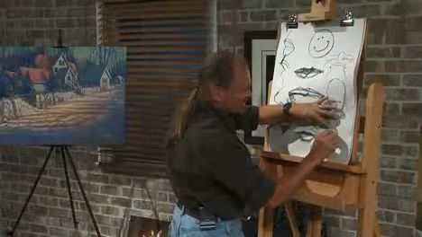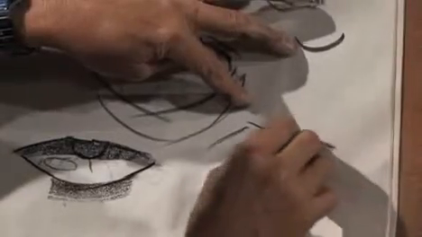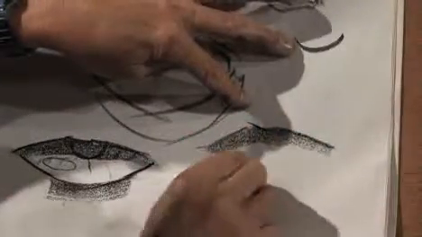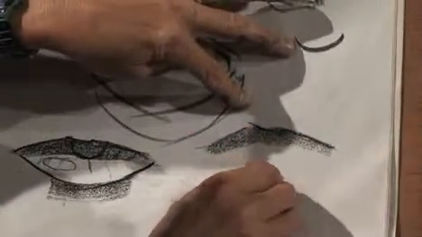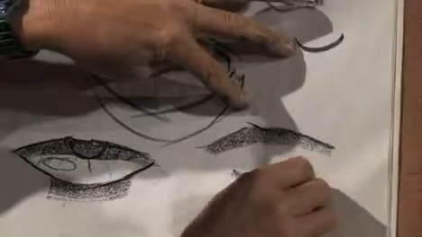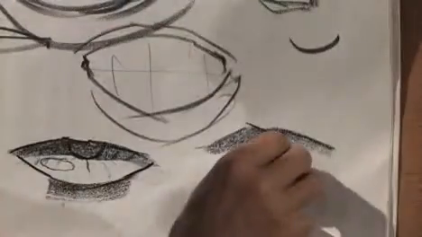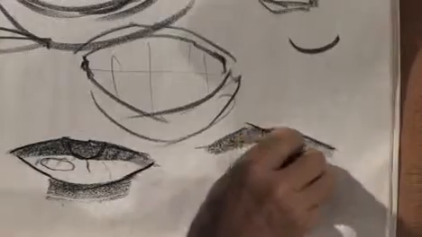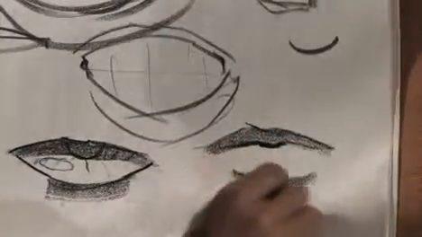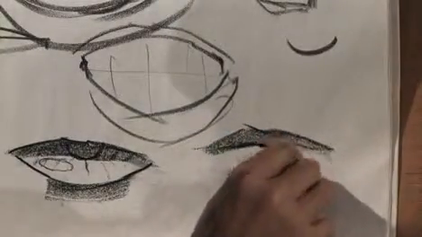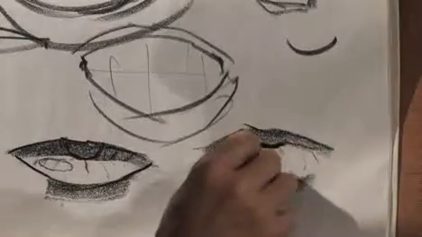Okay, let me draw what I'm talking about here. So if I just do the shading, typical top lip in 3 parts, and then the bottom lip, hardly drawn at all. Really, I'm just drawing the shadow of the bottom lip, and then a few very, very light lines.